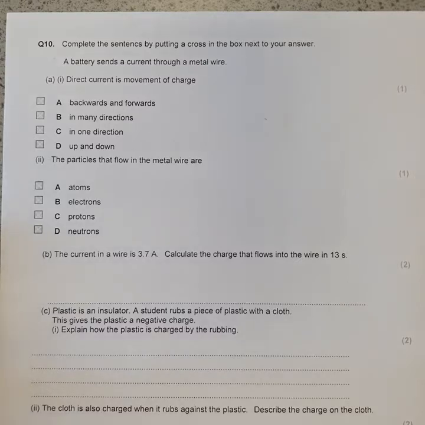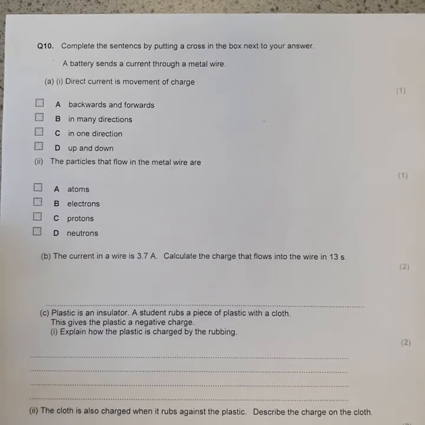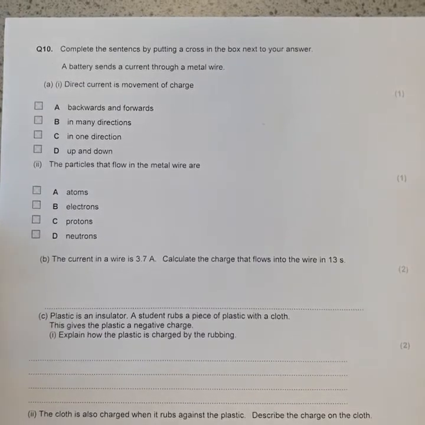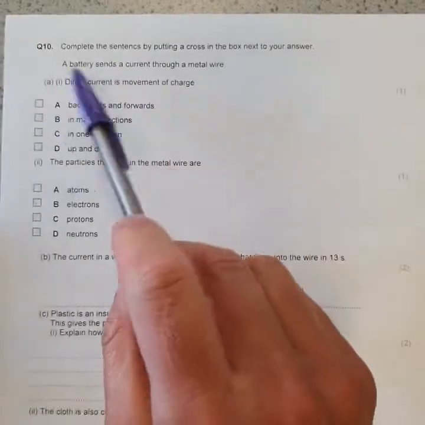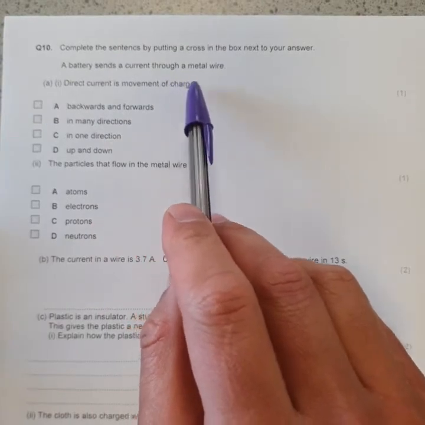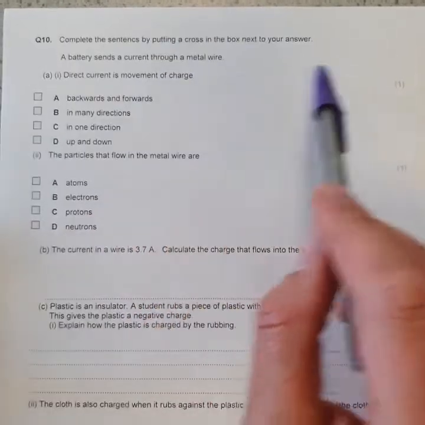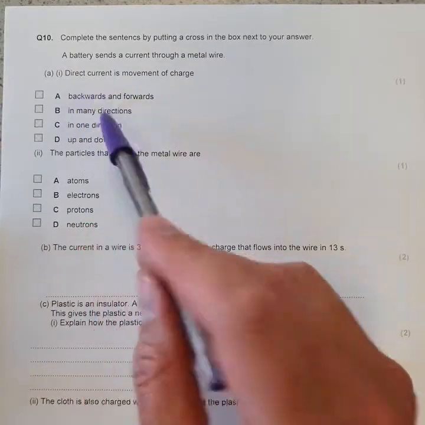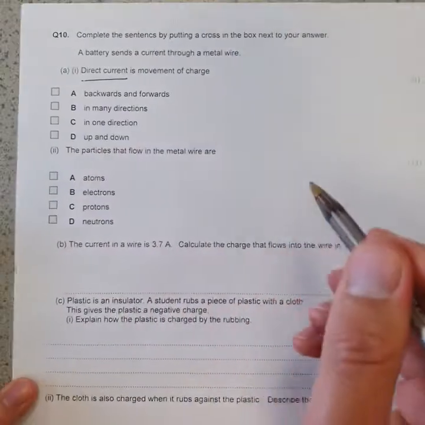So last question for electricity, question 10. Complete the sentences by putting a cross in the box next to your answer. A battery sends current through a metal wire. So we just got a battery and a metal wire. Direct current, okay, so let's just remember that's direct current.